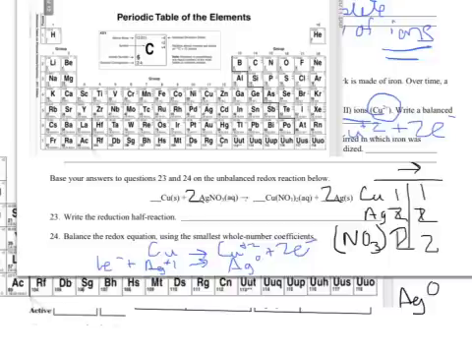So that means that we're going to multiply this top reaction by 1, and we're going to multiply everything in the bottom reaction by 2. Now, since multiplying by 1 is not really changing the identity, we're just going to keep everything the same in the top reaction, and we're going to carry a 2 through everything in the bottom reaction.